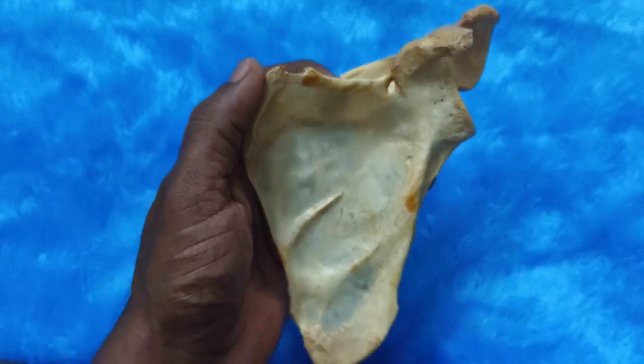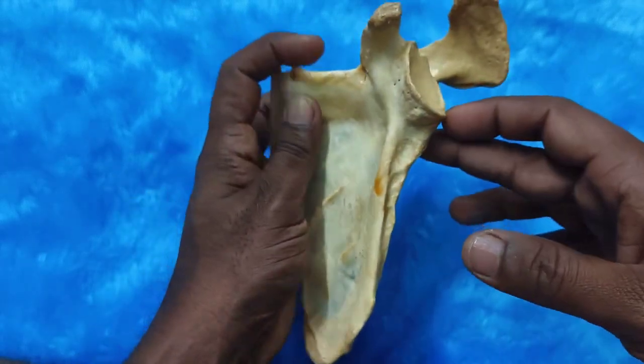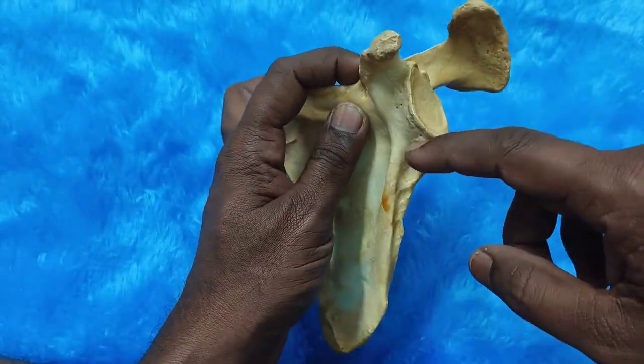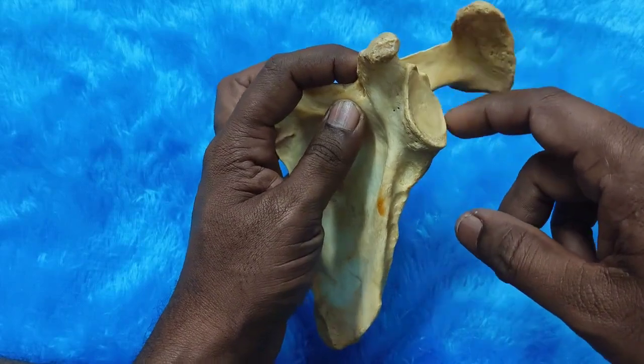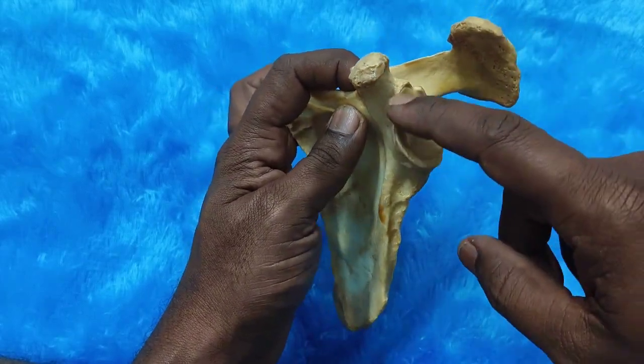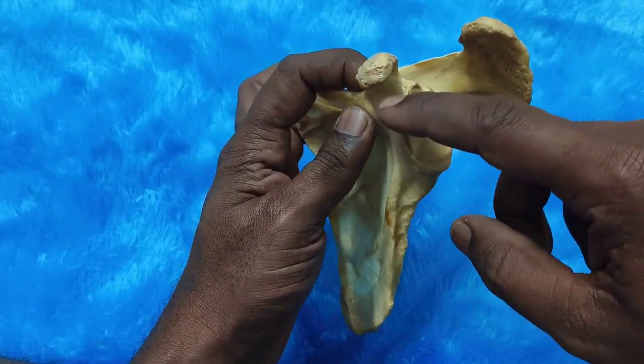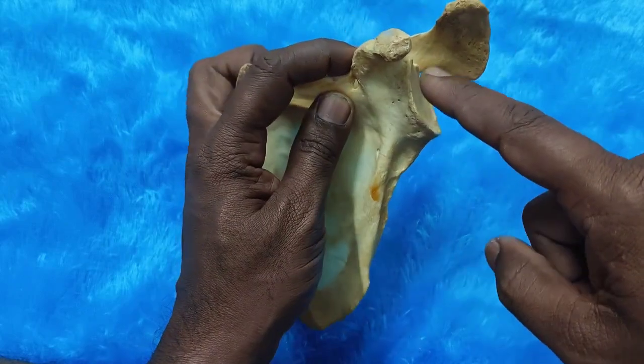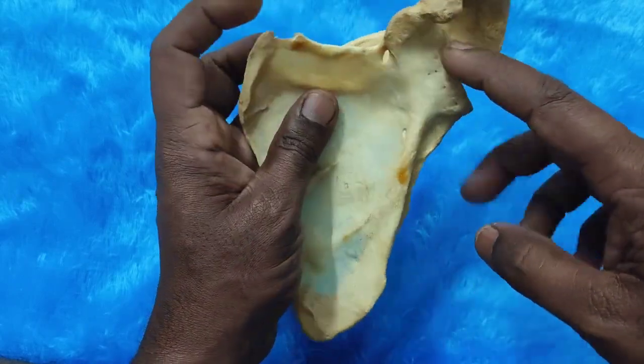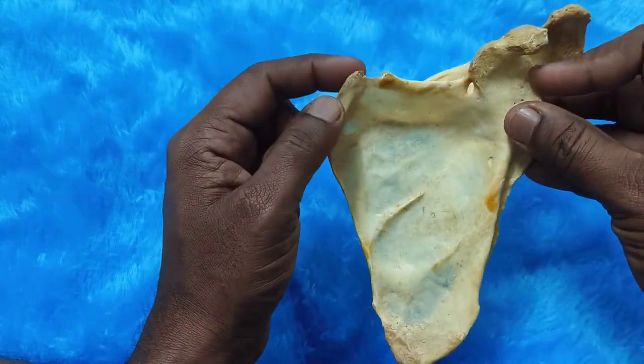Now moving to the angles. It has three angles. First, the lateral angle, otherwise known as the glenoid angle. Why is it called the glenoid angle? Because it has a cavity-like structure called the glenoid cavity. That's why it is called the glenoid angle. And one more is called the superior angle.